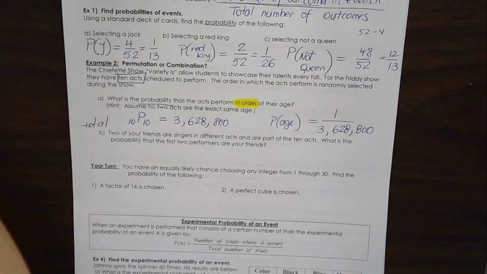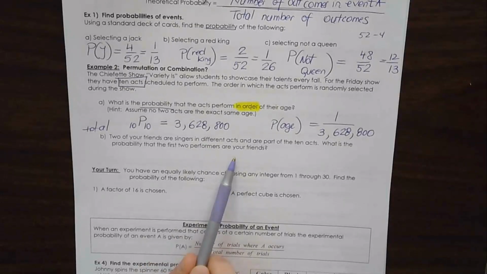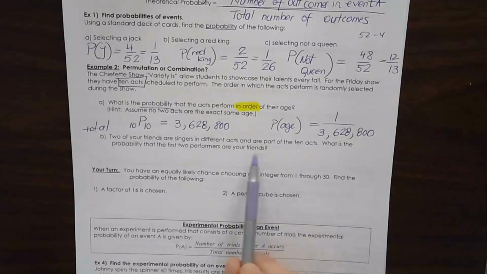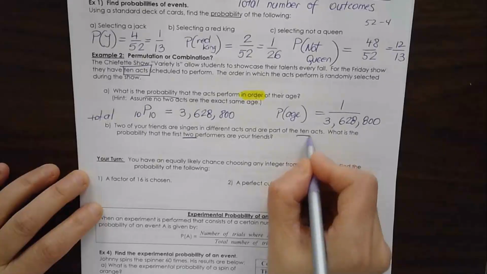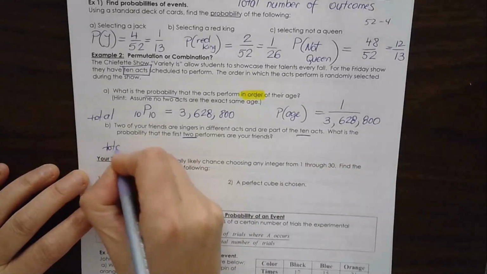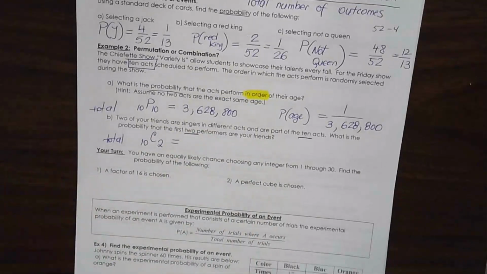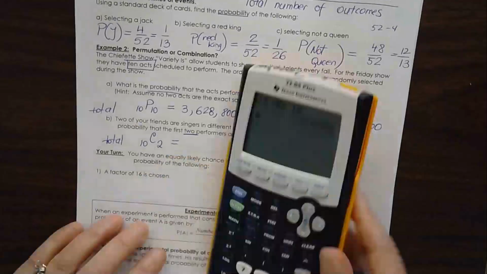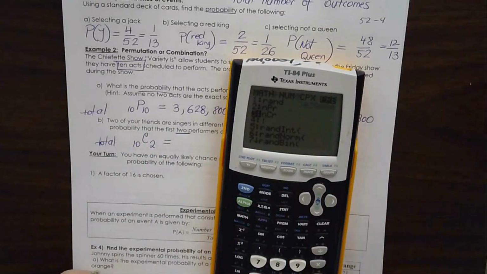2 of your friends are singers in different acts and you're part of the 10 acts. What is the probability the first 2 performers are your friends? Is the order important? No. So we're doing 2 out of 10. First we have to find the total, so 10 choose 2 to figure out the outcomes.